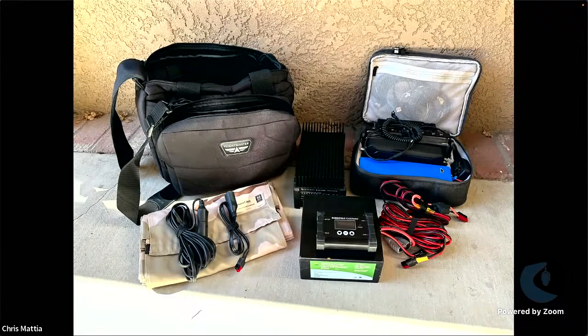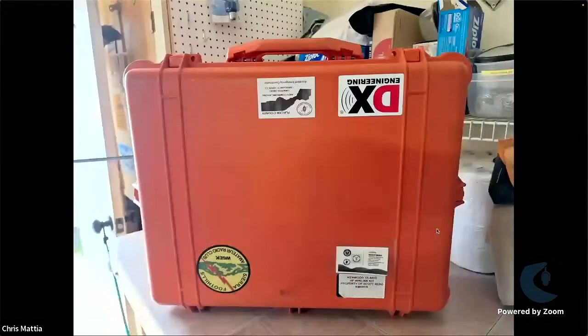And then this is inside of my ICOM 705 kit. There's a 12 amp hour battery, and this is what I use to power the 705. It gets the 705 up to, I'm sorry, up to 10 watts. And then I can plug in the 100-watt amp and get up to 100 watts with that. And this kit has all of the cabling and so forth that I would need in order to be able to run the whole station like that.